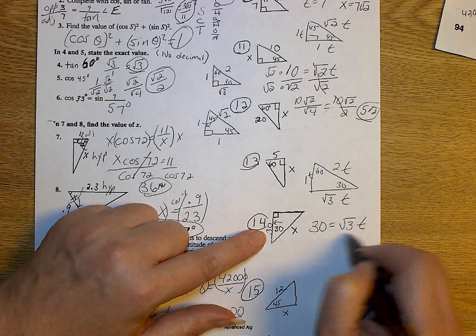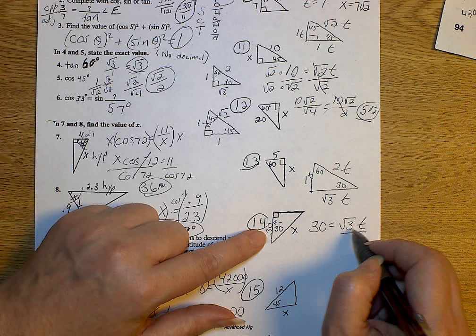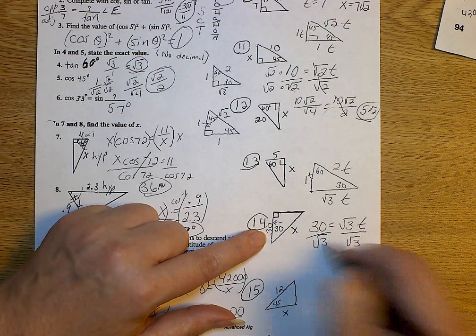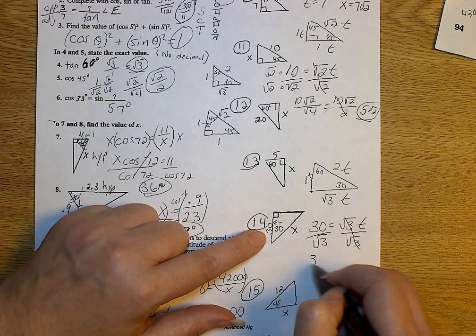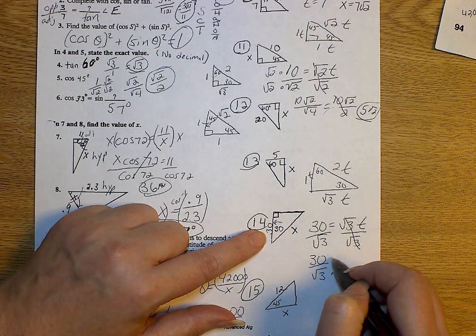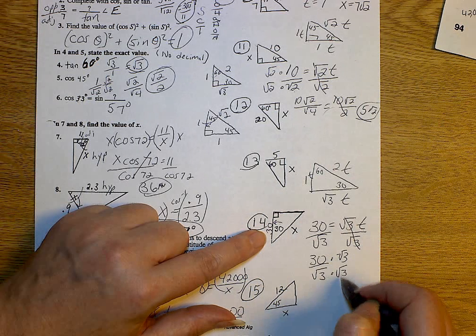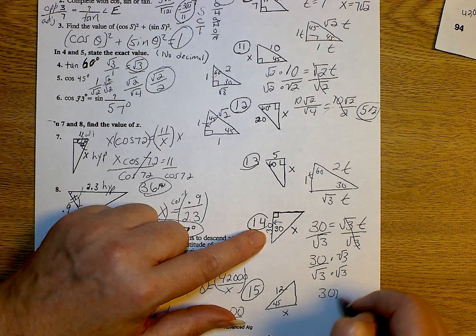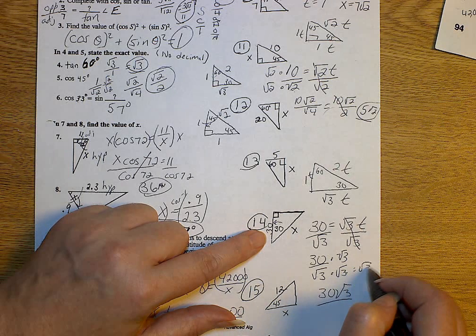So we have the square root of 3 and divide it out. So we have 30 divided by the square root of 3. Multiply the top and bottom by the square root of 3. So we have 30 square roots of 3 over 9, and the square root of 9 is 3.